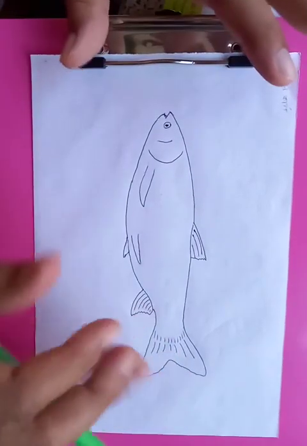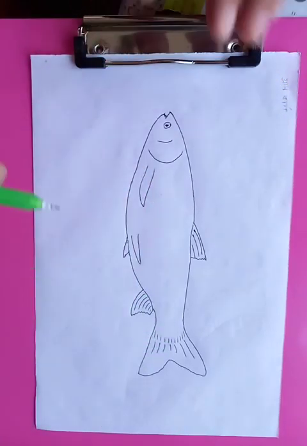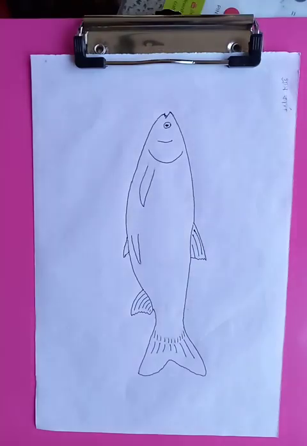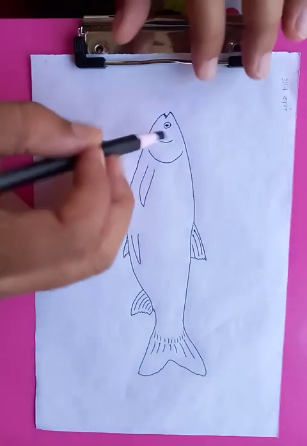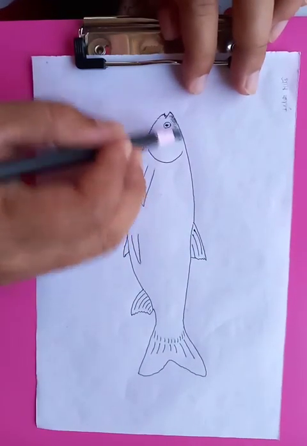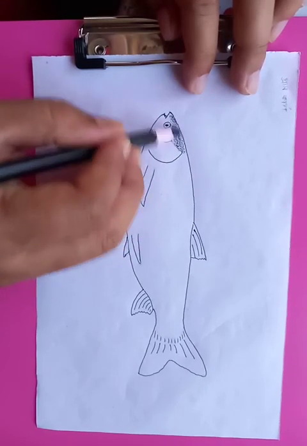This is the basic shape of the carp, grass carp. This is the grass carp. All right, let's put the color, starting from the head.